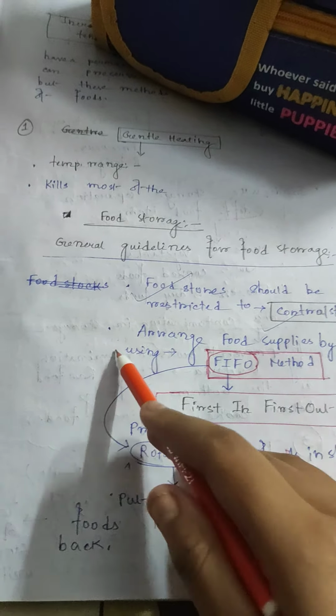Identify the date of package, date of preparation and date of purchase. Identify which type of dates: date of package, date of preparation and date of purchase.